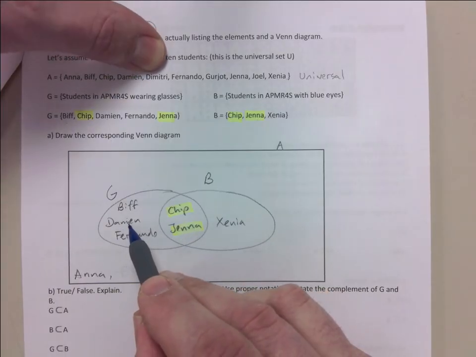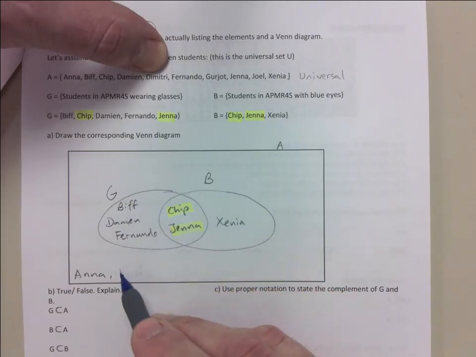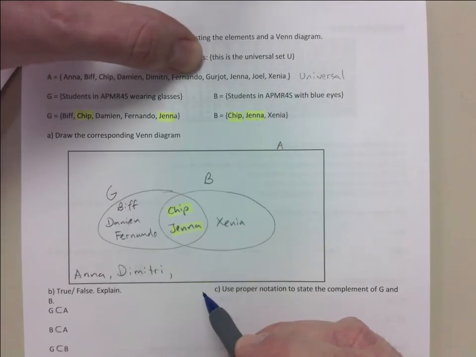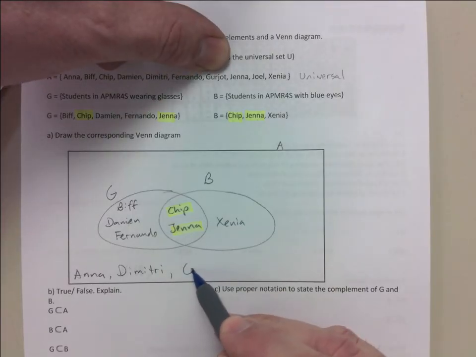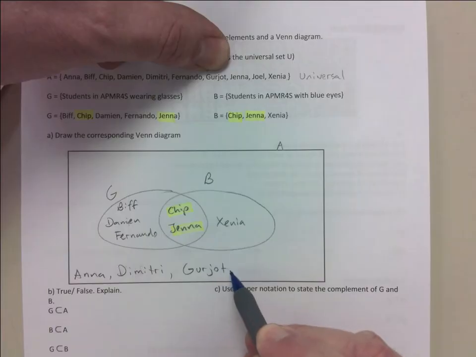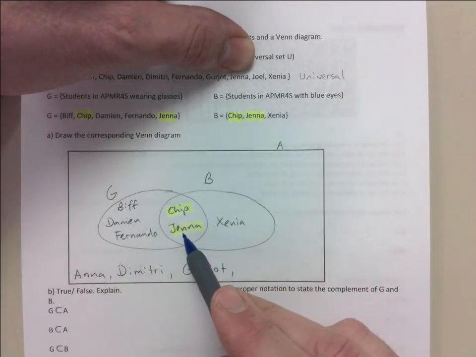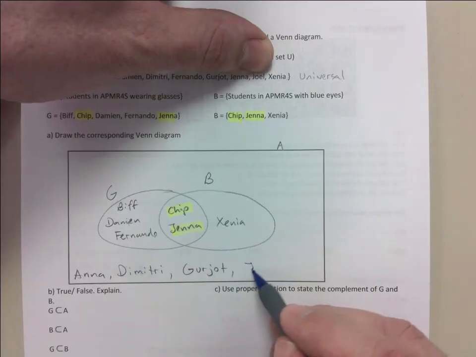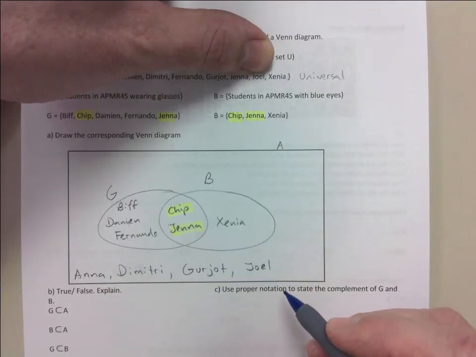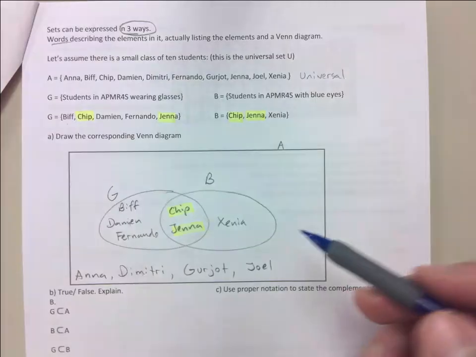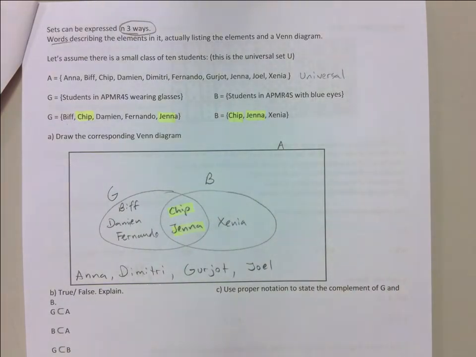Damien is already. Dimitri is not part of any of the sets, so therefore an outlier. Fernando's Gurjot. Jenna's already in one of the sets. Joel is not. So Joel goes on the outliers. Xenia is already. Okay. So this would be a proper Venn diagram with every element listed.